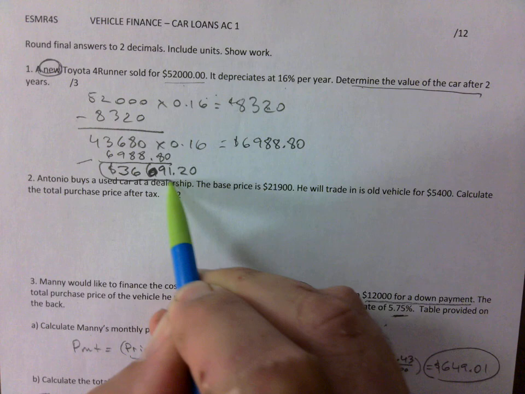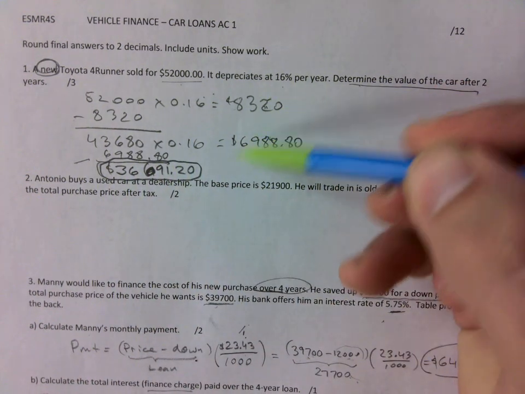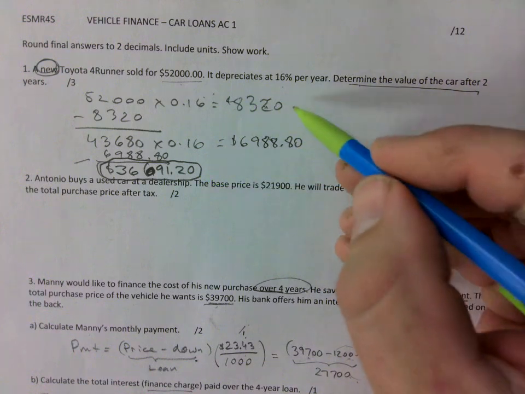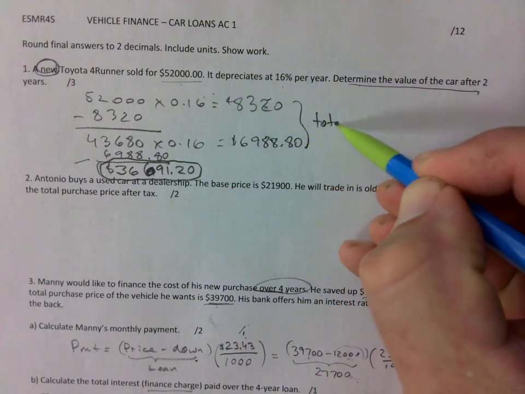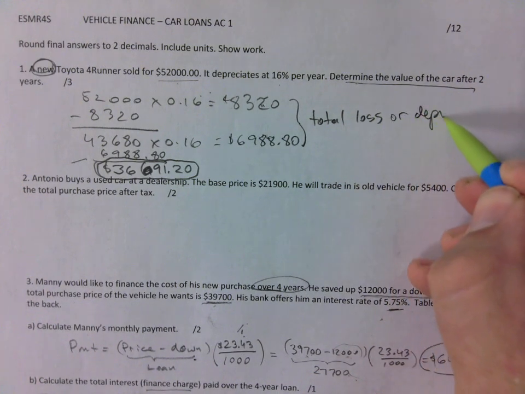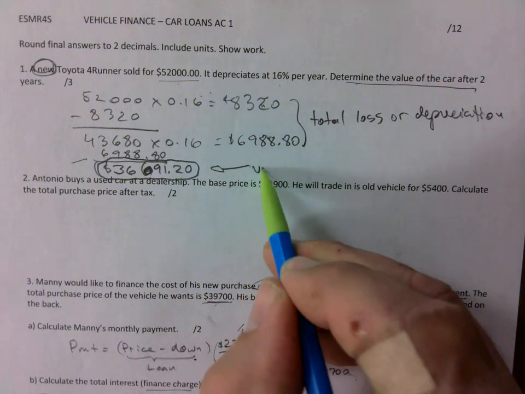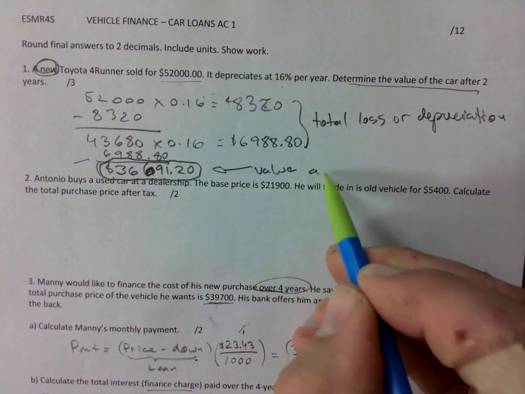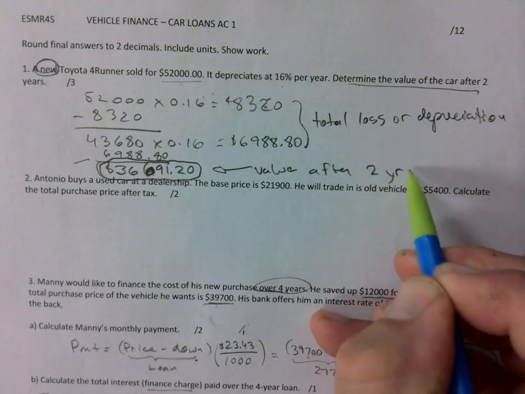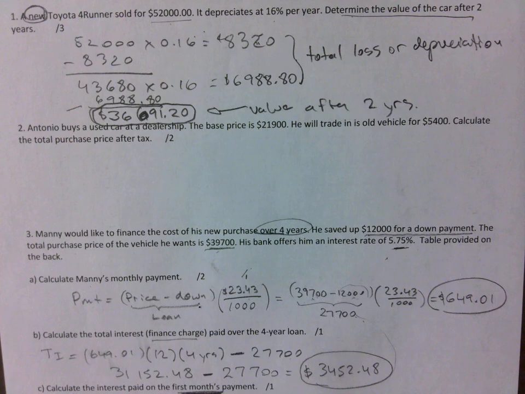That's what the value of the car would be after the 2 years have gone by. Okay, so this is total loss or depreciation. This is value after 2 years. Okay, it looks like chicken scratch to me, but hey, I'm trying to rush it.